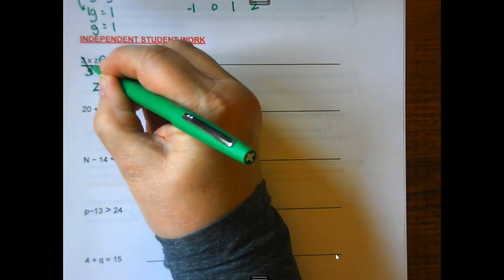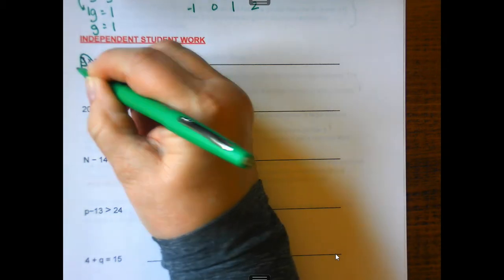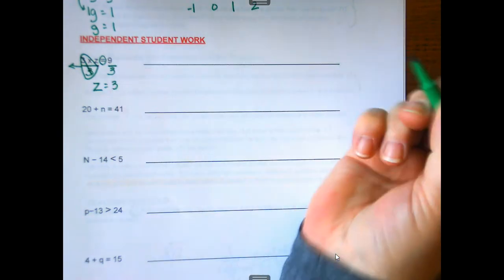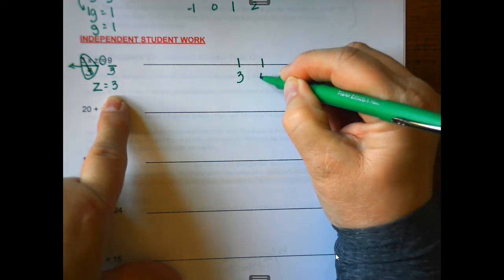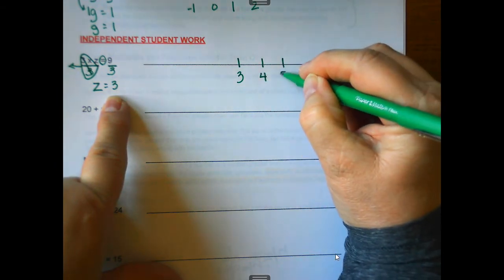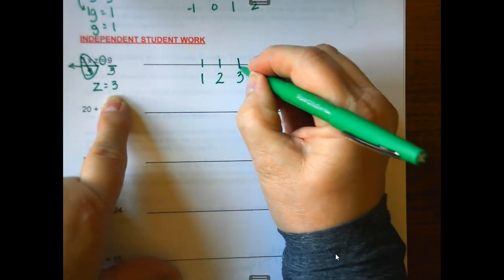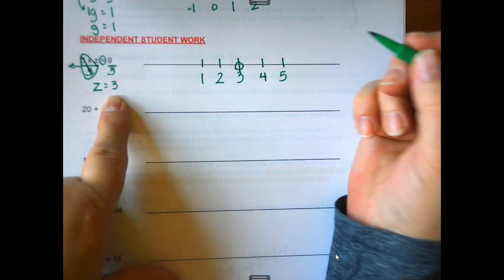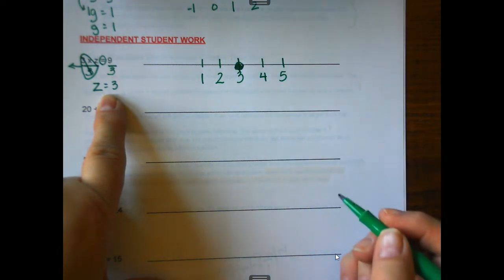And the divide symbol gets rid of the 3. So all of that stuff goes away together. 9 divided by 3 equals 3. When I'm graphing this, I take the number 3 and put it on my number line. And as I was saying last time, I like to put numbers around it so that I show my viewer that I understand where the number 3 is in relationship to the number system. If the letter z equals 3, I fill it in and I'm done with that problem.